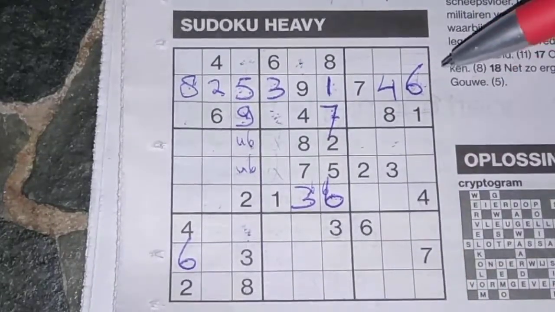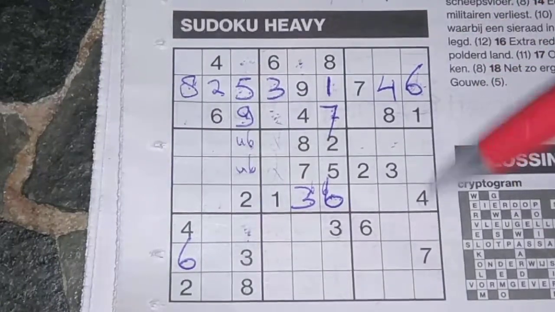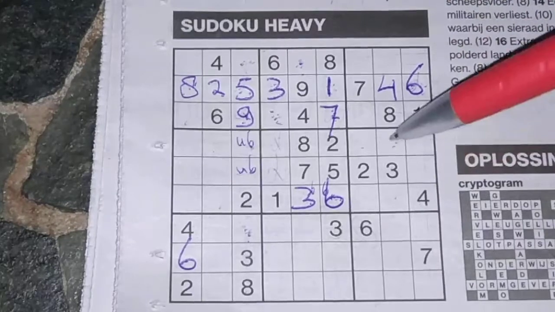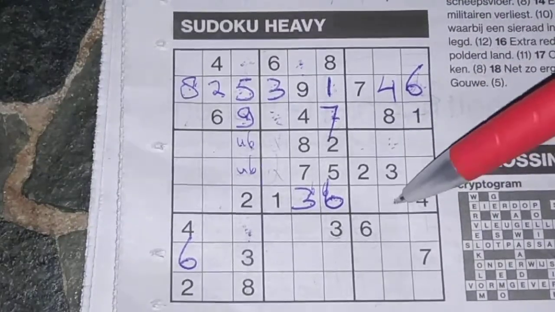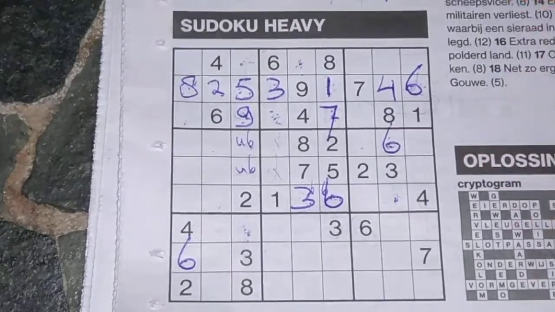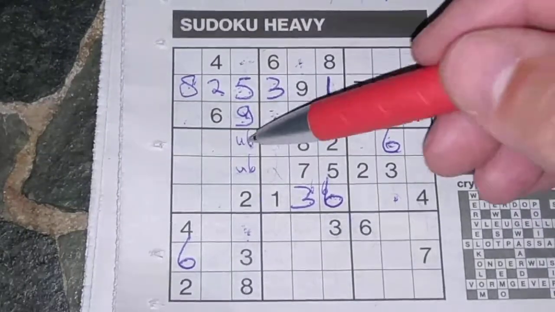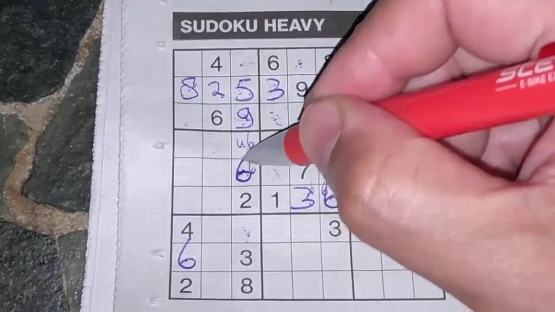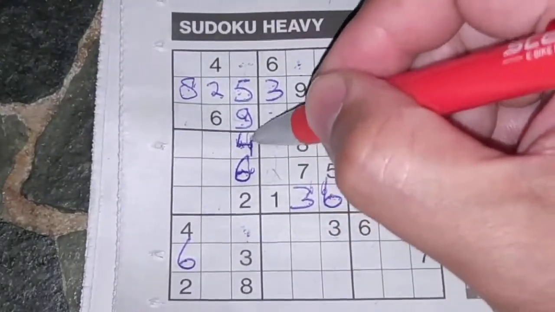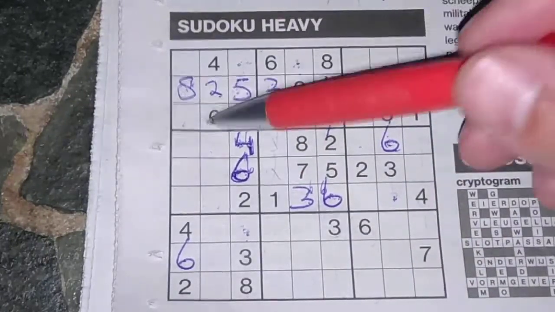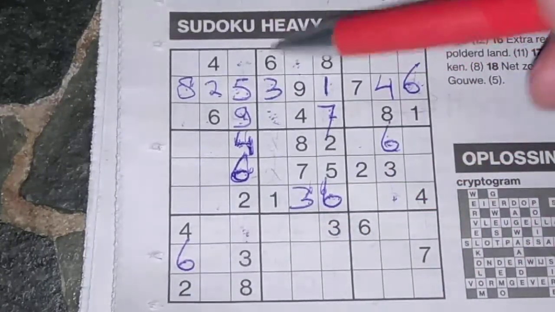Alright. So we have a 6 in the last column, 6 in that column. So in the column between, the only 2 places for a 6 should be here or there. But I see here 6, no 6 there, 6 should be here. Now we have a 6 here, so this cannot be a 6. This should be a 6, and this should be a 4. This is 6.